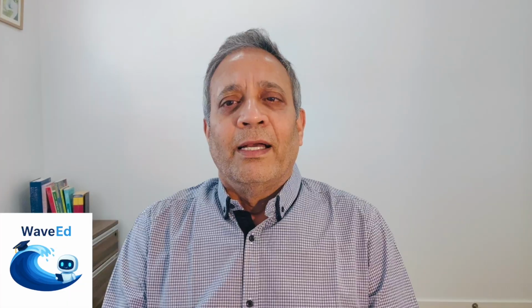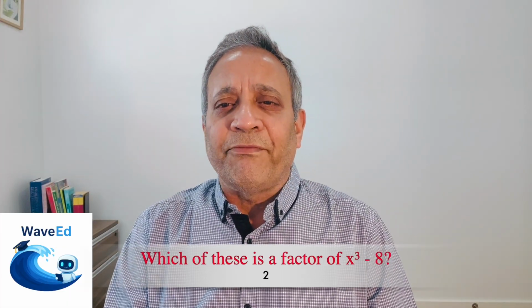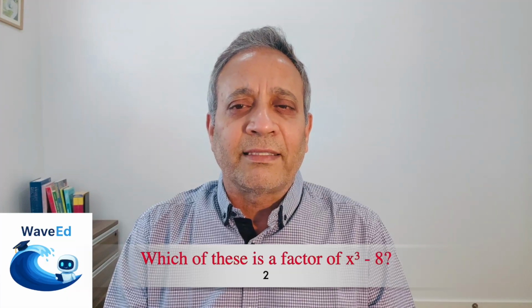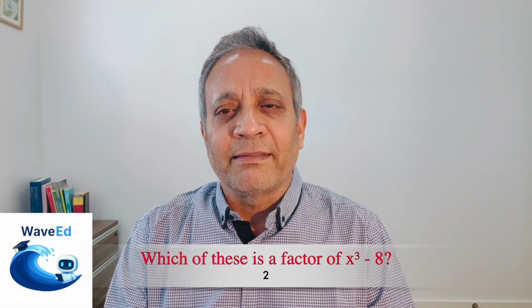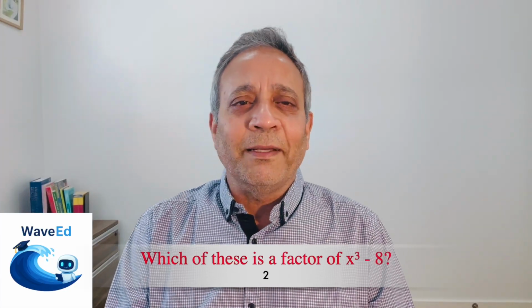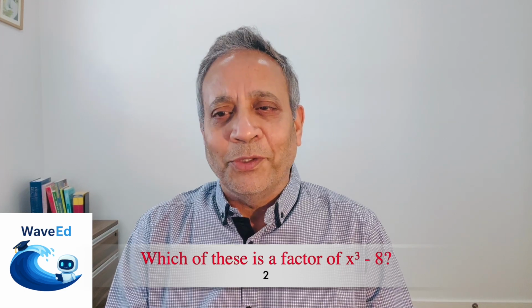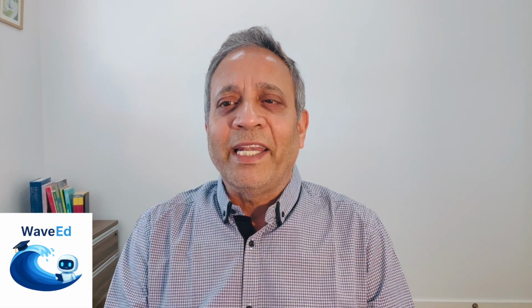Okay? Let me give you an example. Which of these is a factor of x cube minus 8? You don't need to expand everything. Just substitute x with 2, and it gives 0, so it's a factor.